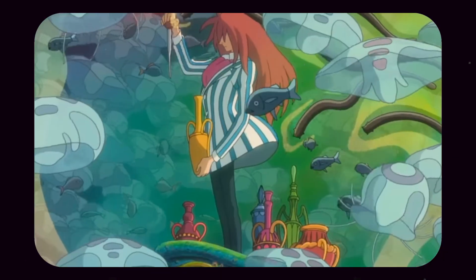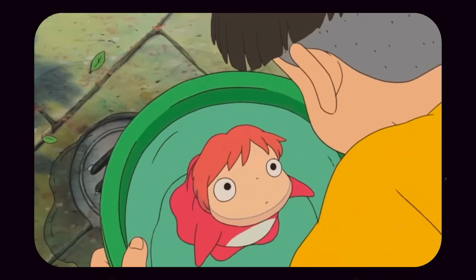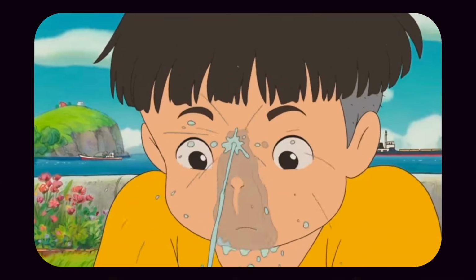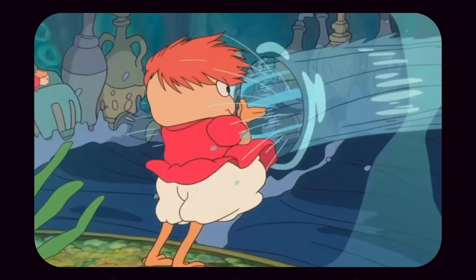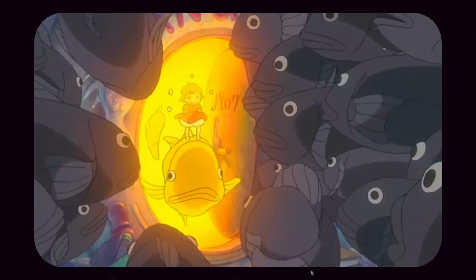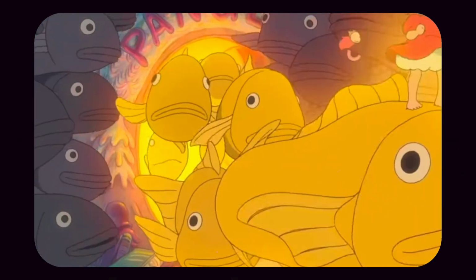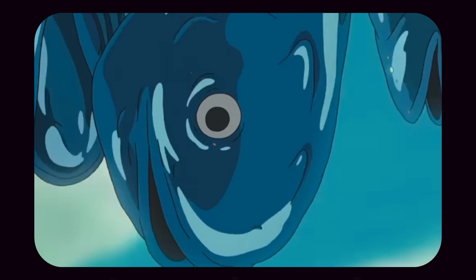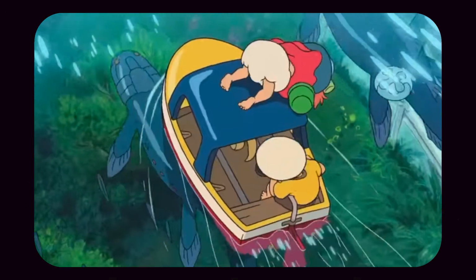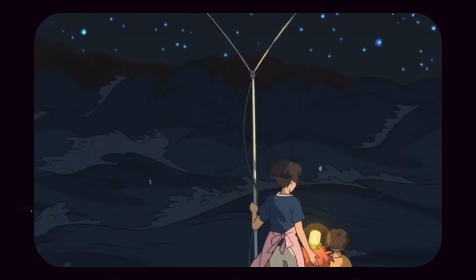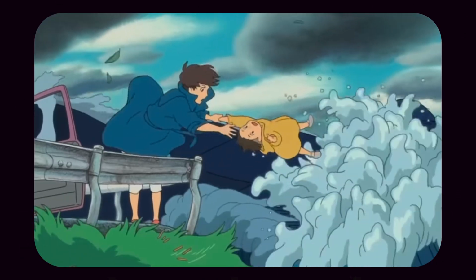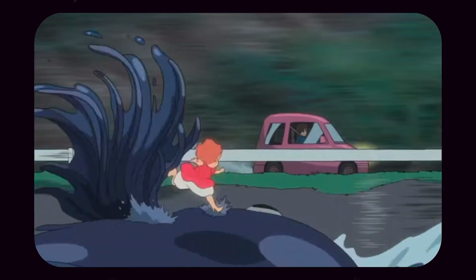Ponyo is a charming tale inspired by The Little Mermaid, following the friendship between a goldfish princess who yearns to become human and a young boy named Sosuke, a resilient and caring kid who discovers Ponyo stranded in a jar by the sea. The film explores themes of love, friendship, and the harmony between humans and nature. The underwater scenes in Ponyo are beautifully animated and capture the enchanting and mysterious qualities of the ocean. The film explores the vibrant and diverse marine life, portraying the ocean as a magical realm filled with wonder and fantasy.